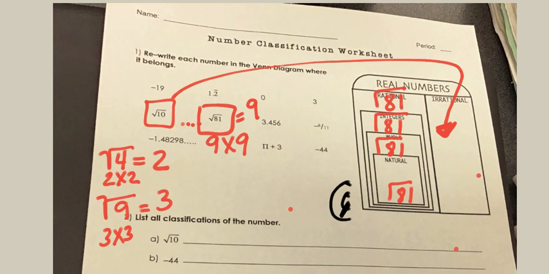Another perfect square root would be 16, because what equals 16? 4 times 4. Again, they're two factors that are the same. So the square root of 16 would be 4. And the next one would be the square root of 25. And then we have the square root of 36, square root of 49, square root of 64, square root of 81, and so on.